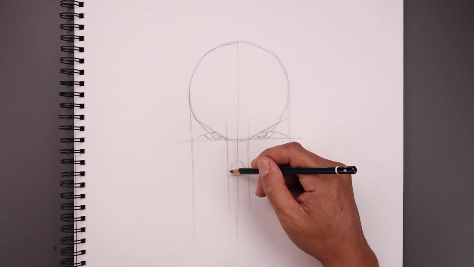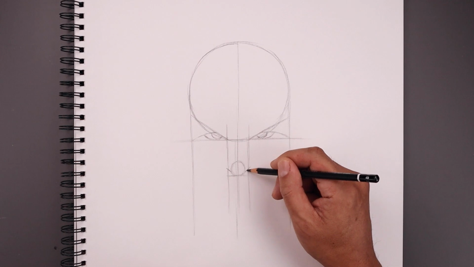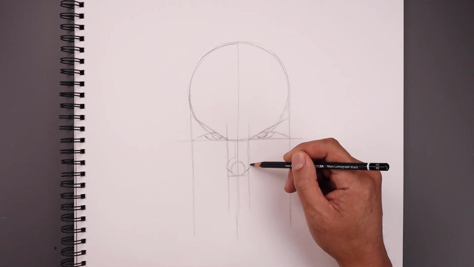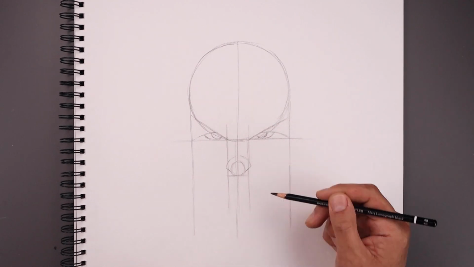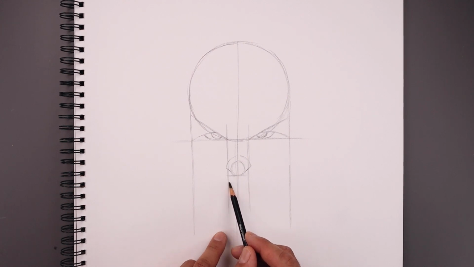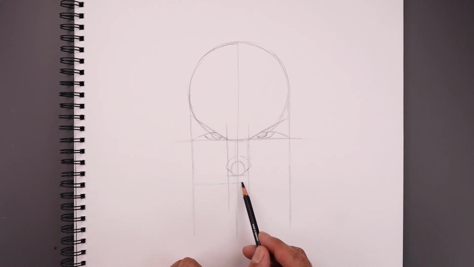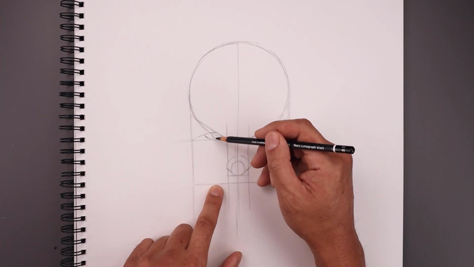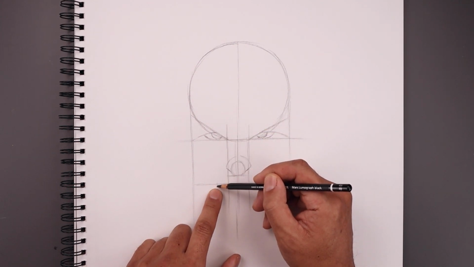Let's go to the side of our circle, sketch a line going up and out. Go up and just bend that in towards that center line. From the tip of the nose, let's step down, sketch a line going across. This will be a guide for the mouth. Now to locate the corners of the mouth, we're going to line up with the center of the eye, come down, just mark this off with a short line.